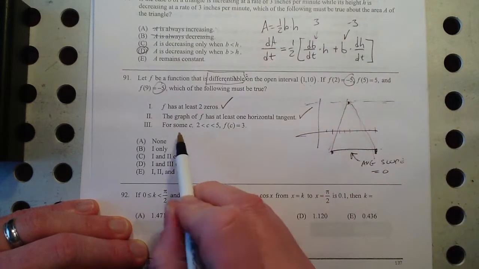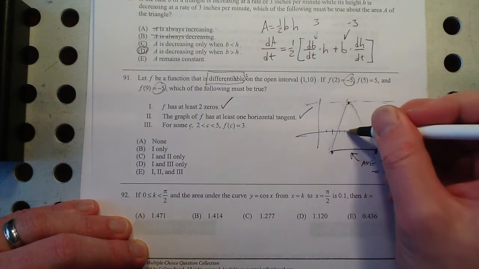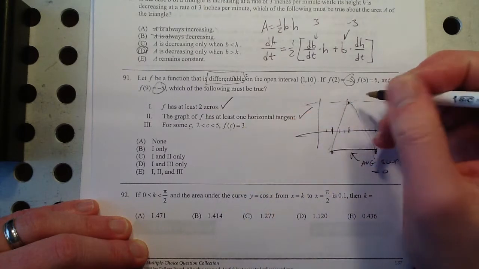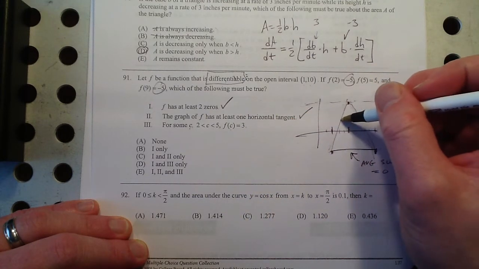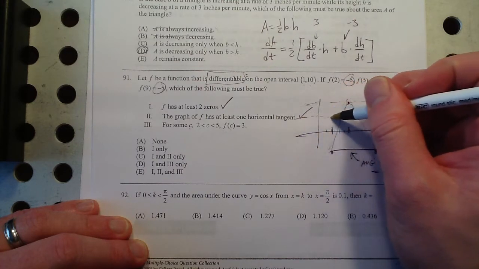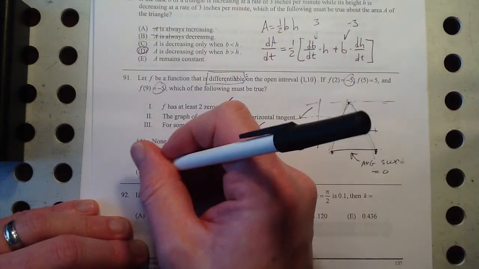That's true. For some c between 2 and 5, f of c is equal to 3. Does it have to cross the line y equals 3? It does, right? Because 3 is here. So it does have to cross that. So I think all three of these are true. 1, 2, and 3.